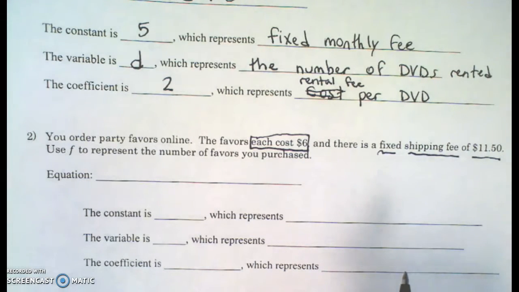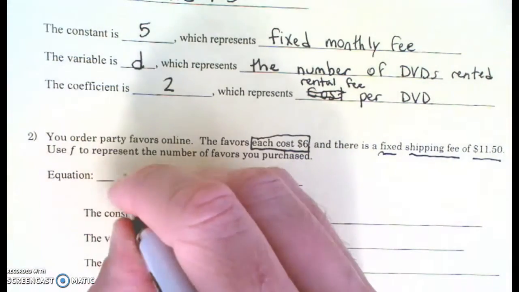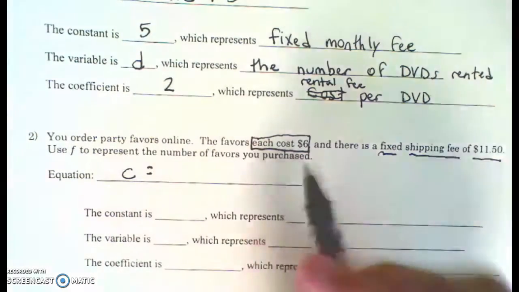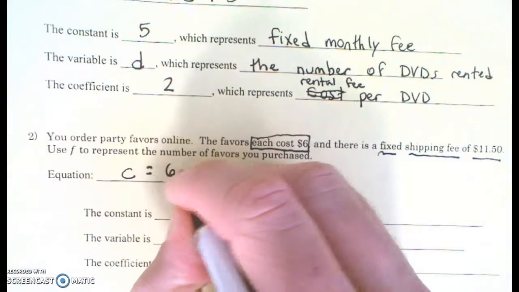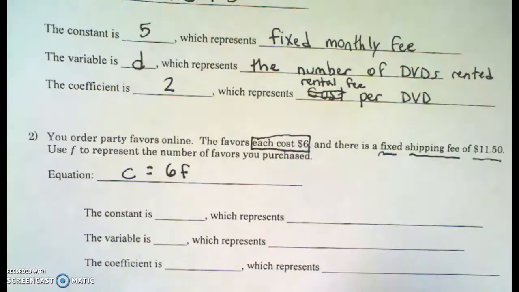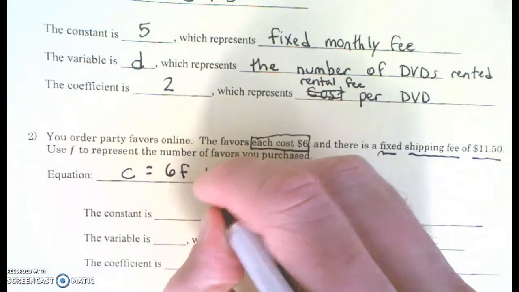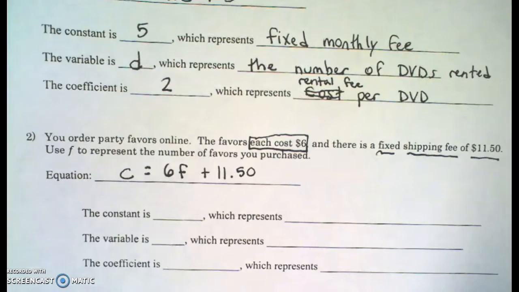So your equation, again, we're dealing with cost. So we want to use F to represent the number of favors that you purchased. So C is cost. How much does it cost for each favor? Each favor is $6. You're taking 6 and you're multiplying it by the number of favors. So that's how you write it when you do variables and letters. So 6 times F plus the $11.50, which is the fee that you initially are charged.